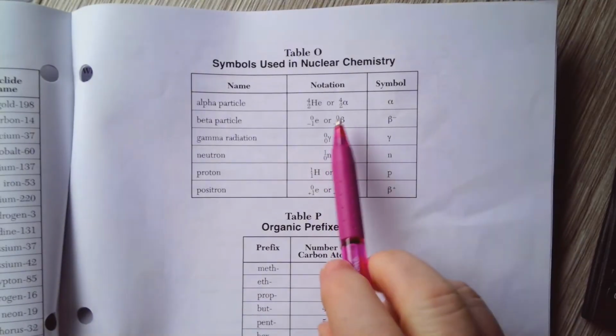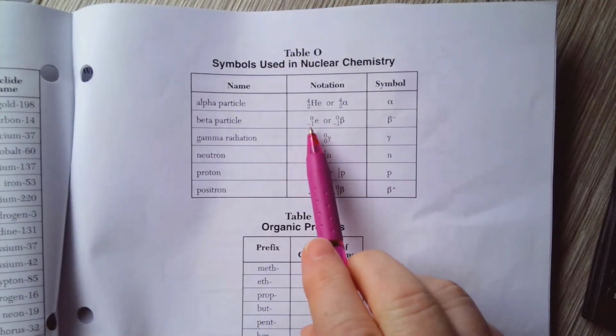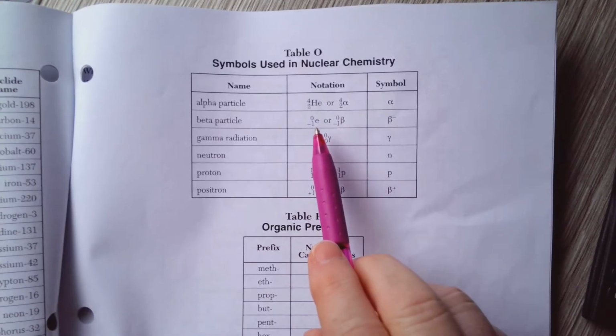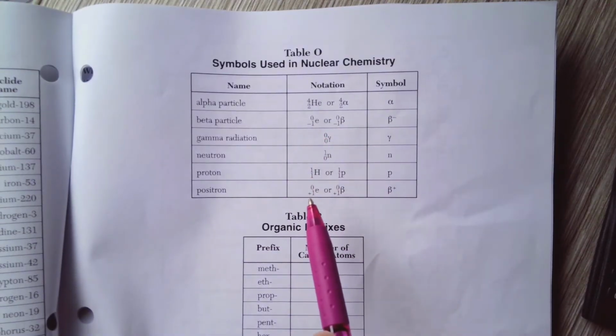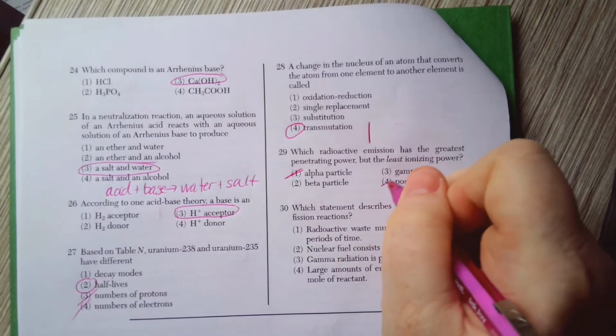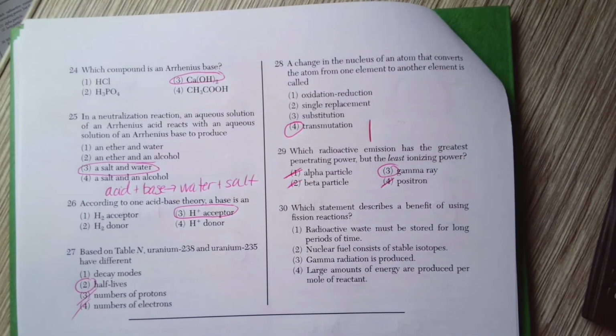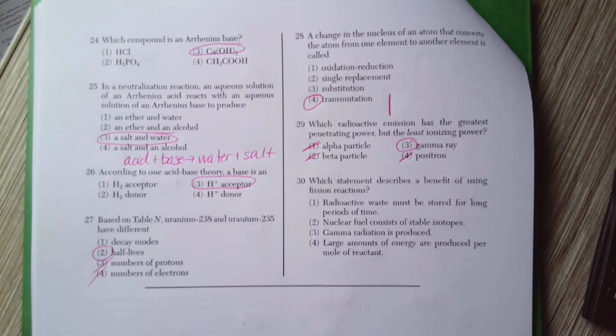Now the bottom number is charge. And if something has a charge, it would have some good ionizing power. So that allows me to eliminate positron and beta particle. So what's left? Gamma rays. Super dangerous, can penetrate a lot, but they don't have a lot of ionizing power.